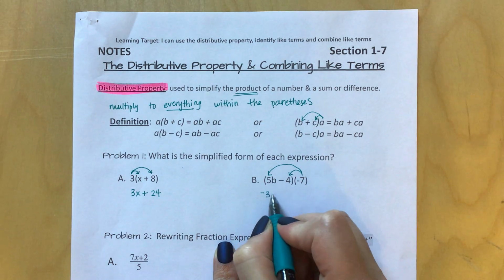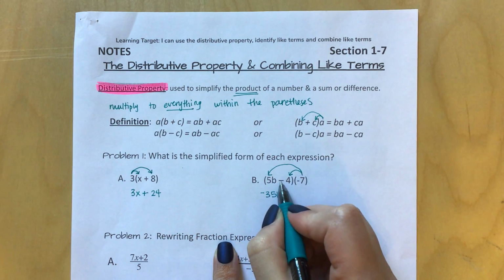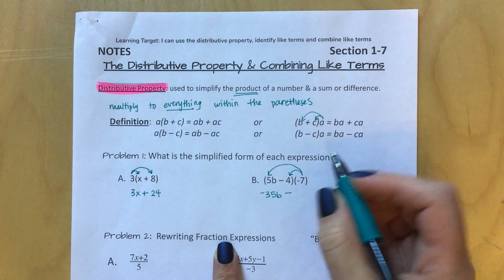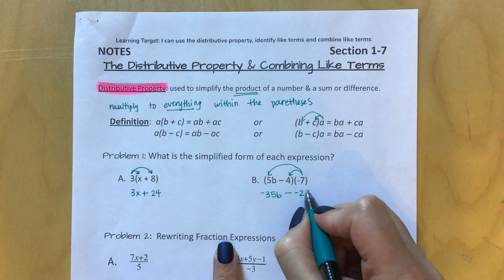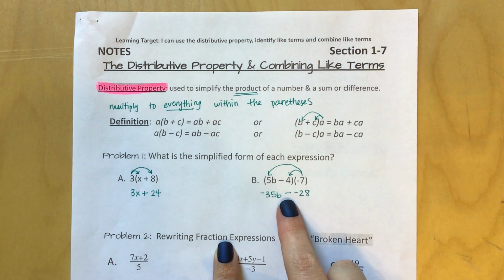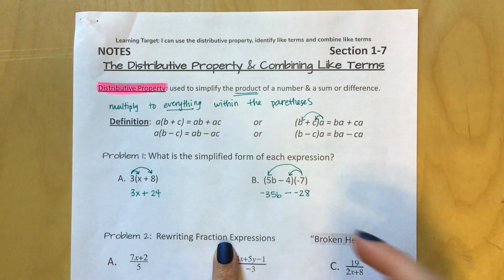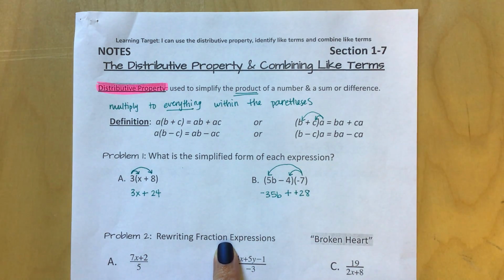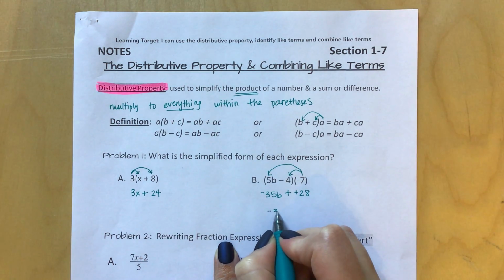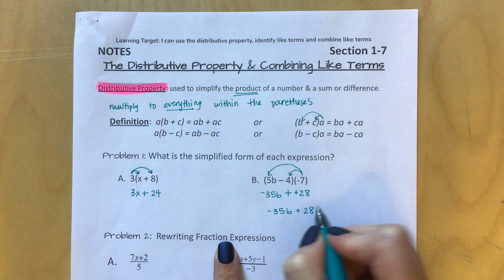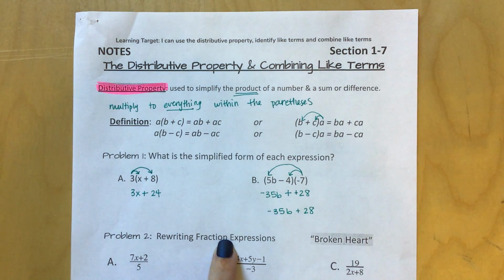So I have -35b, carry down your minus sign, -7 times 4, that's going to be -28. Now, let's go ahead and go one step further. We know that when we subtract a negative number, that actually turns into adding a positive number. The negatives kind of, quote unquote, cancel each other out. So we have -35b plus 28 for that final answer.